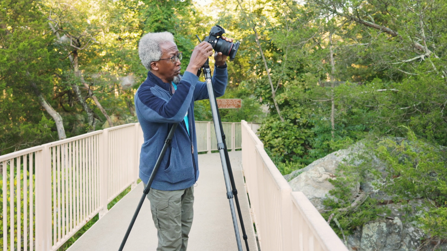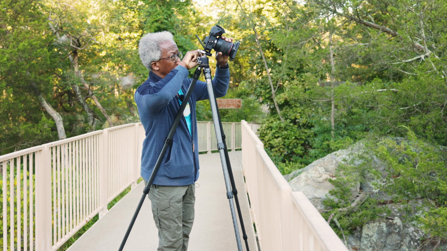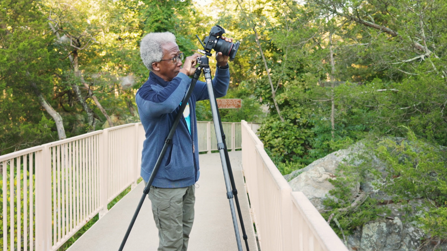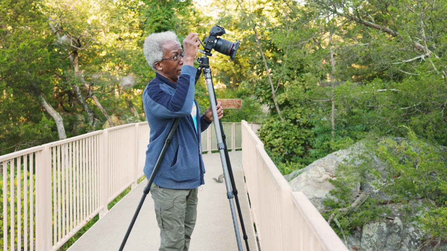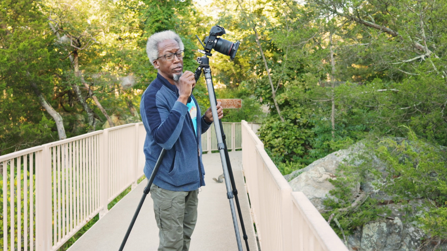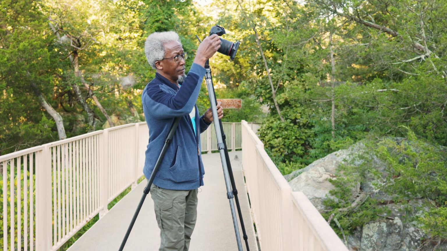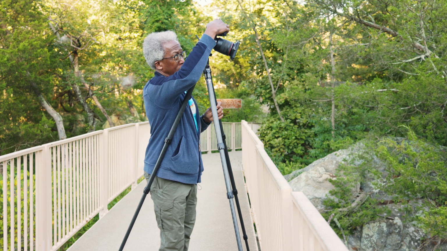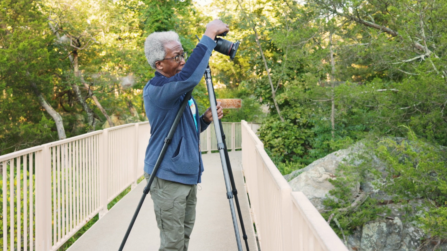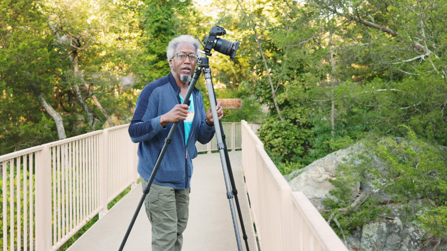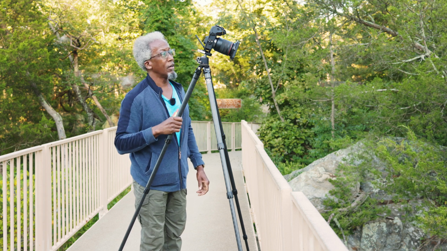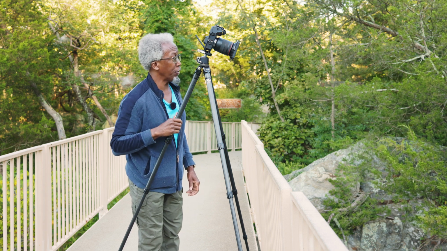I think I'll raise the tilt just a little. Well, actually now, I had 1.6 seconds, that's too long. I'm going to raise my ISO to 200. Get that shutter speed down to 0.8 of a second. I think that'll be almost perfect. So 0.8 of a second, ISO 100, f13.